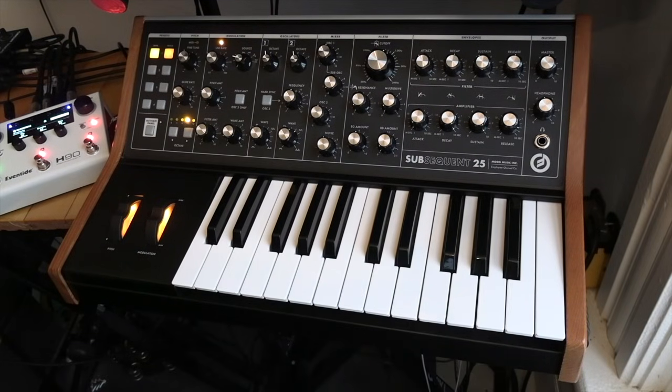That's the sound. And the chorus on the Eventide plays a big part in this. It takes the Subsequent 25, just makes it even bigger sounding, and then also the Black Hole is another important part of the sound. So that's two. Let's go to the third one now.